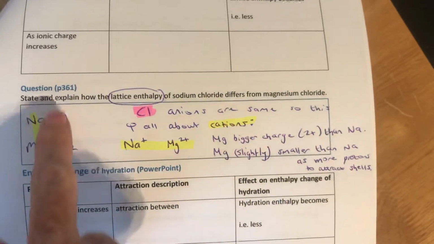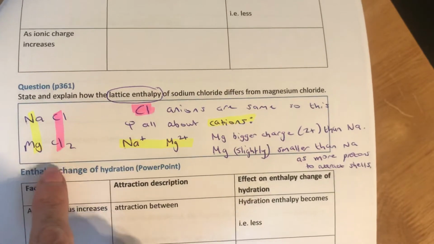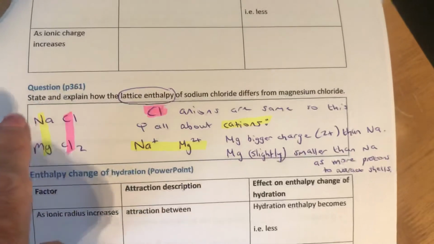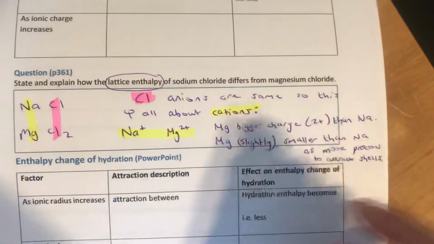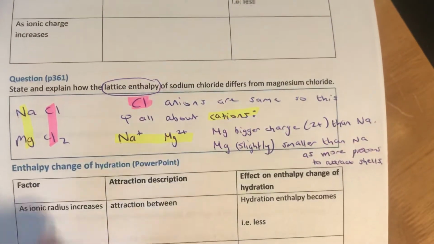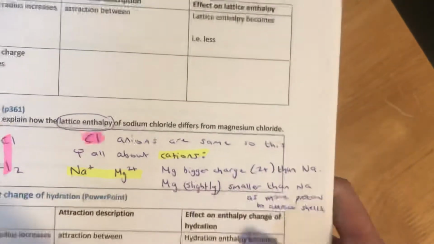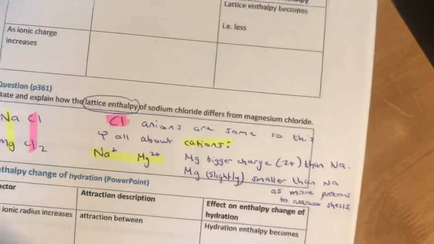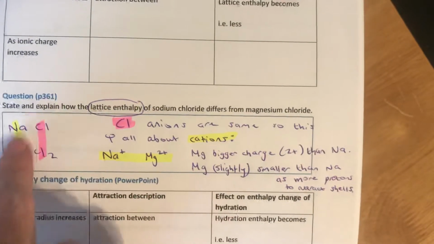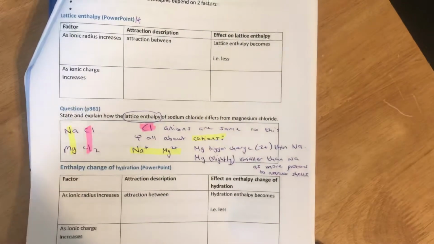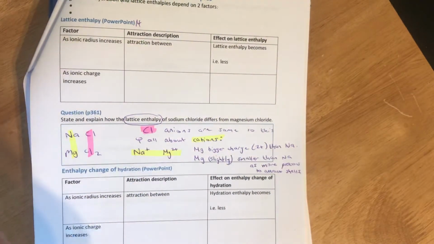So what I've done is I've highlighted the anions in pink and the cations are highlighted in yellow. So I'm going to compare each of them separately. So you can see the negative ions, the chlorines, are the same in both compounds. So it's not about the comparison of those. It's all about comparing your sodium and your magnesium. So what you need to do for these is, as I said, just have a look and compare. Work out what it is that you're going to compare.